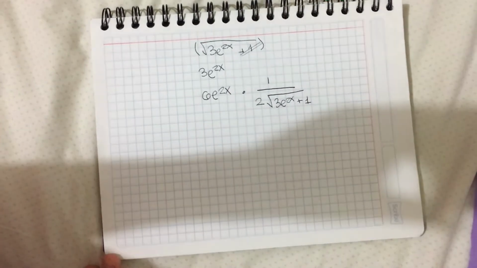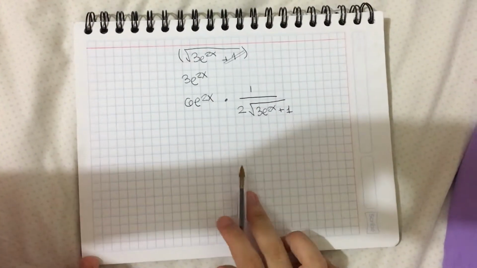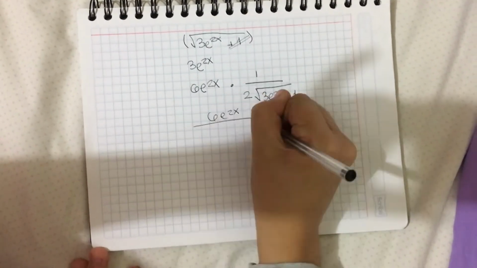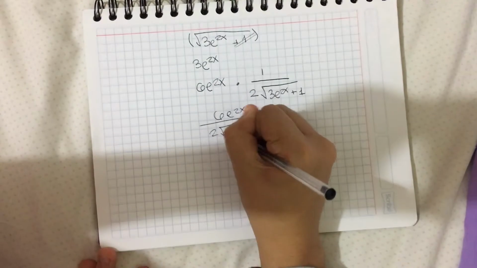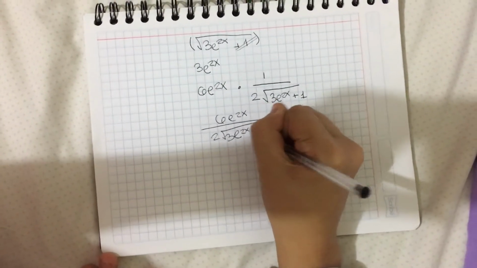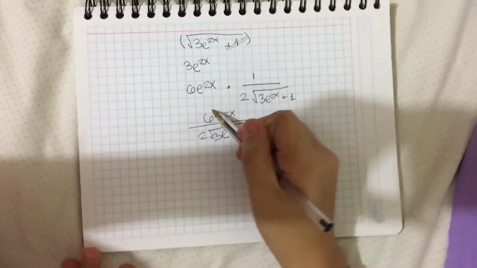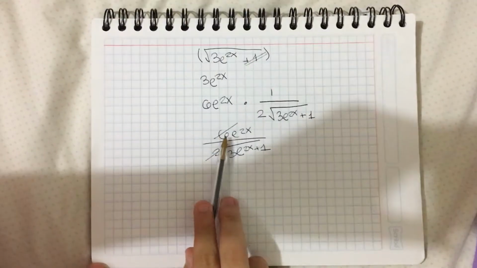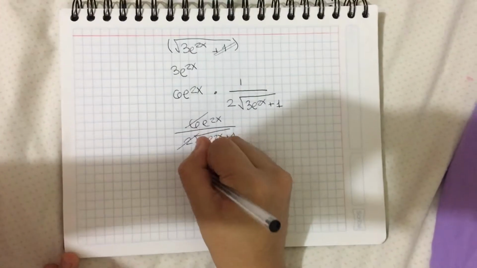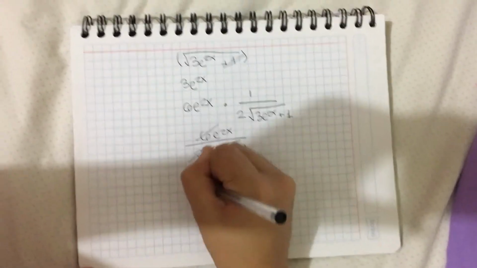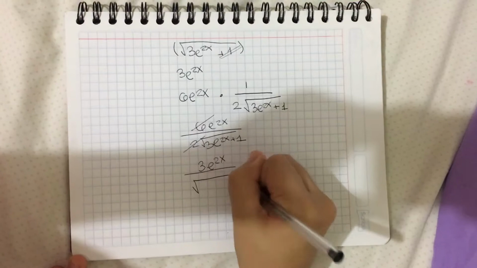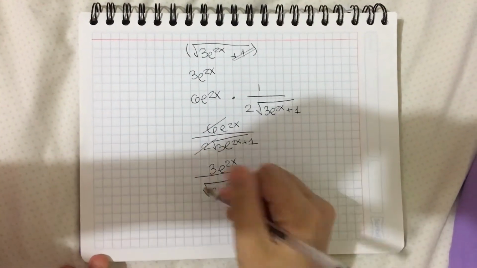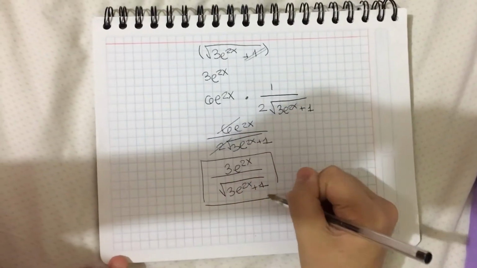And then the second step is to join these terms, and we are going to do that as following, like this. And as you can see, we can simplify by erasing these 2 and simplifying the 6 as a 3 over the square root of 3e to 2x plus 1. And this is our second term.